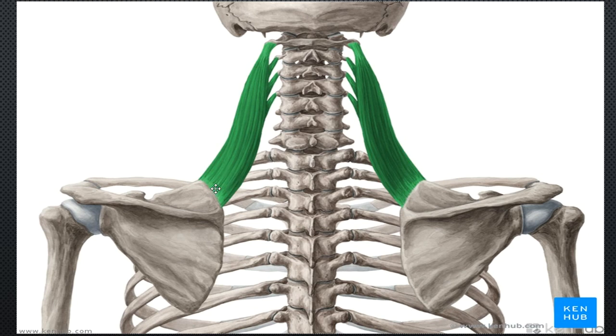When the scapula is fixed, the levator scapulae pulls the neck backward. The nerve supply is the dorsal scapular nerve, C4 and C5.